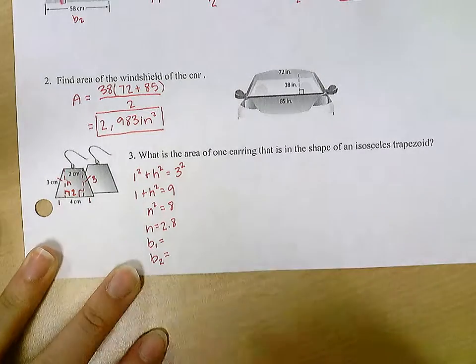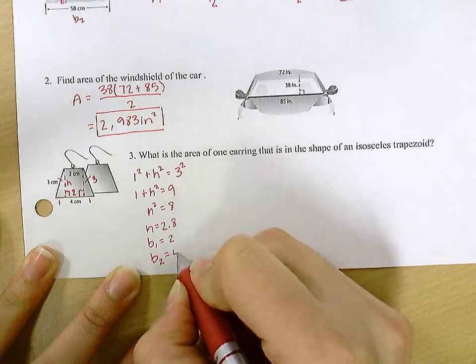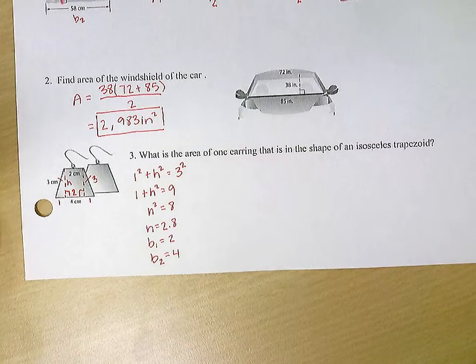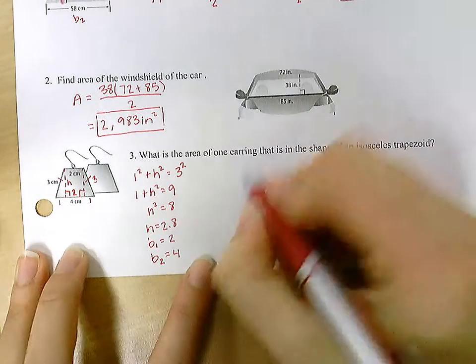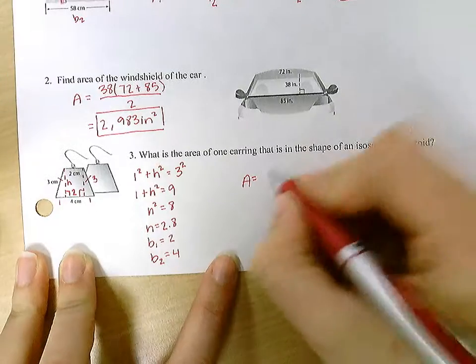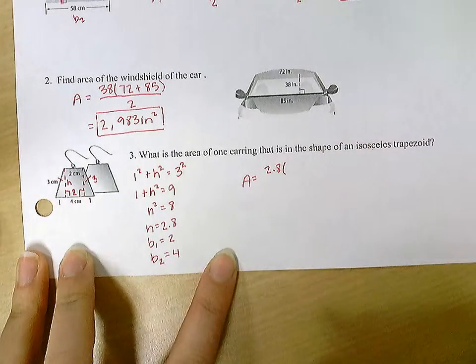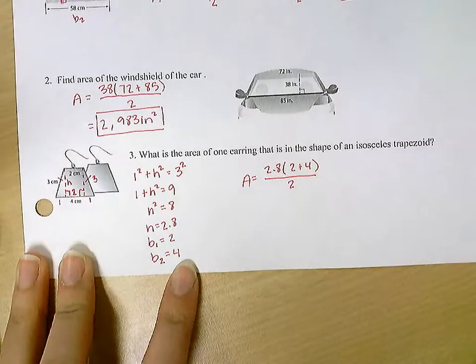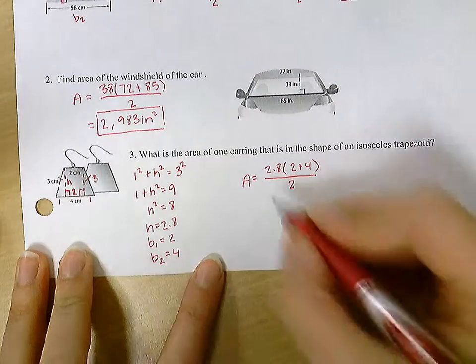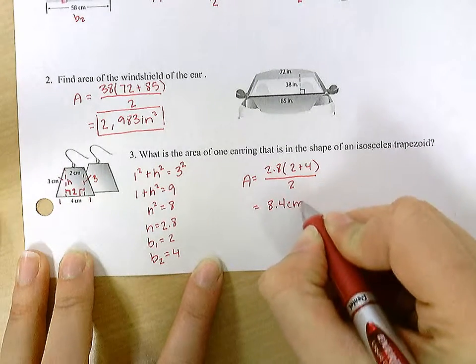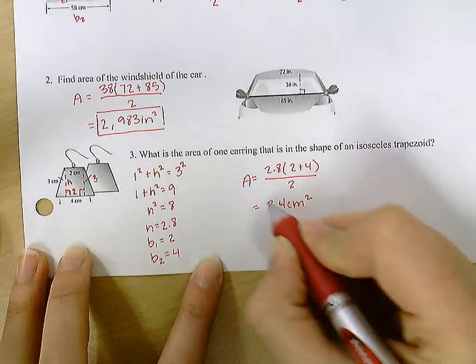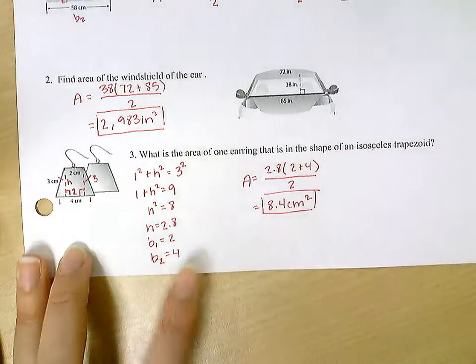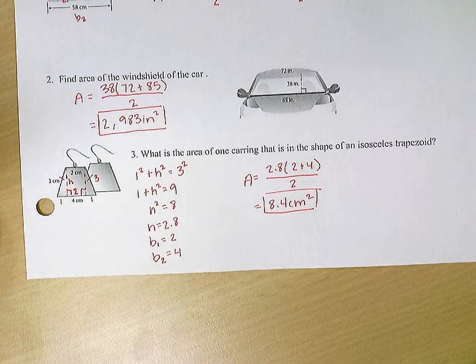What's one of my bases? 2. What's the other one? 4. So now that I have the height and both bases, I can find the area of this trapezoid. So I need the height of 2.8 times the quantity of both bases added together, then divided by 2. 8.4. Once you plug that into your calculator, you should get 8.4 centimeters squared.